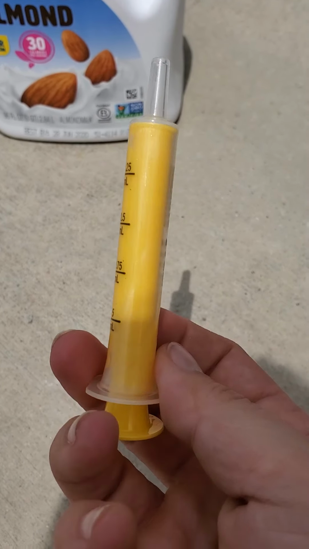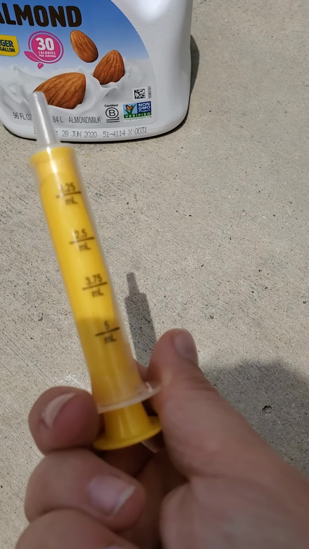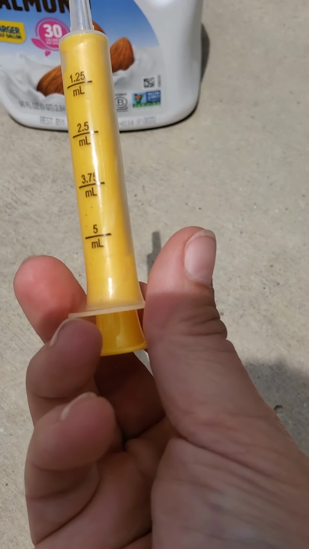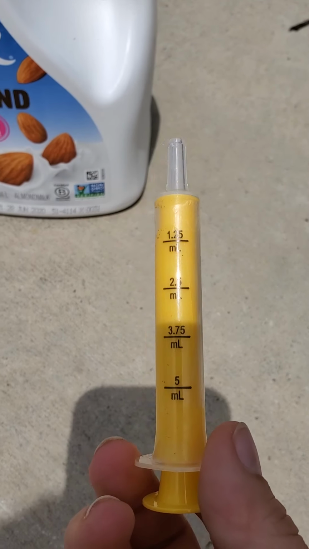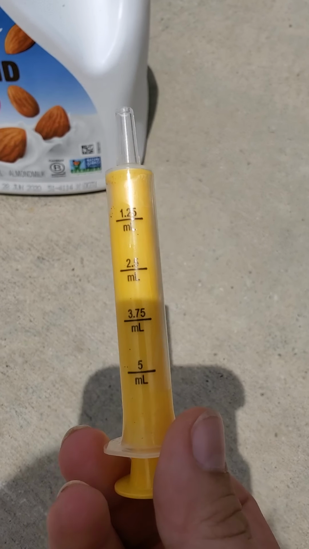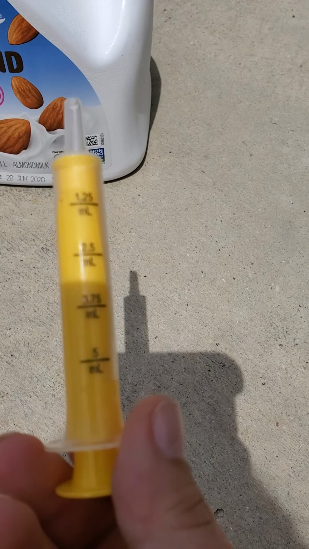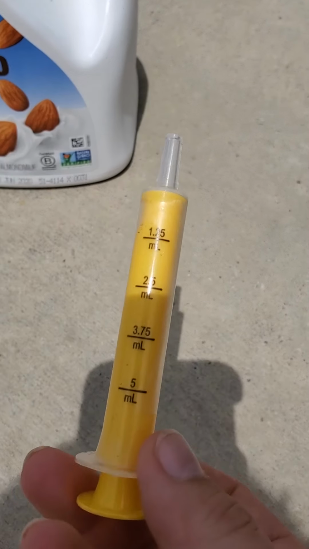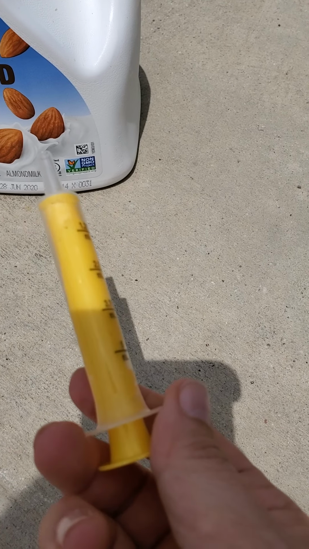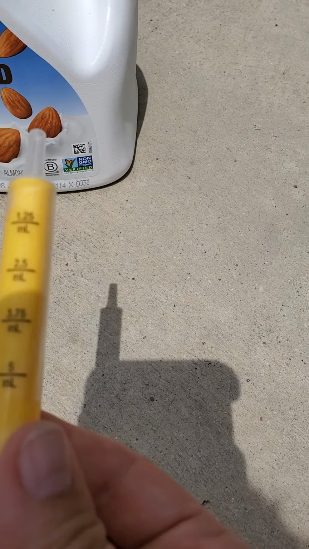So if I had the time, I don't, not today, I could take 355 and divide it by 5 to figure out how many of these would fit into my can. If you've got the time, and you want to figure out the math, you can send me what your answer is. Or if you really want to have a little bit of fun, if you've got one of these syringes around your house and a can of soda, you can see how many times you could fill it up until the can is full.